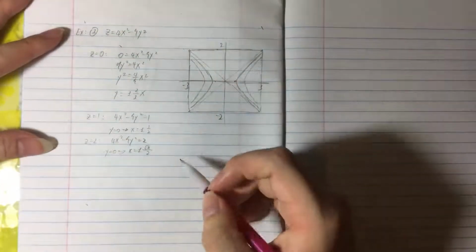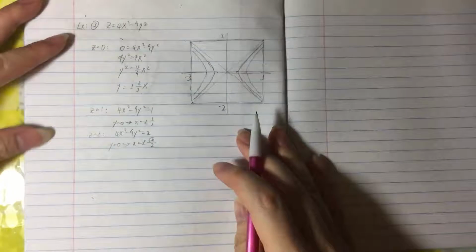So you can see that as z increases, the hyperbola moves away from the origin. Now let's test some negative z values.